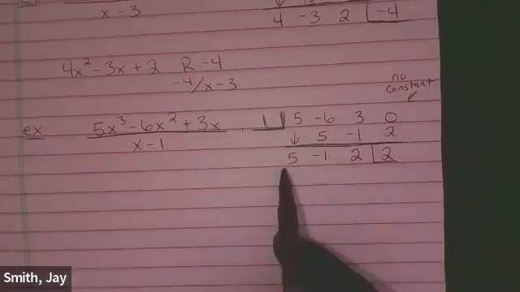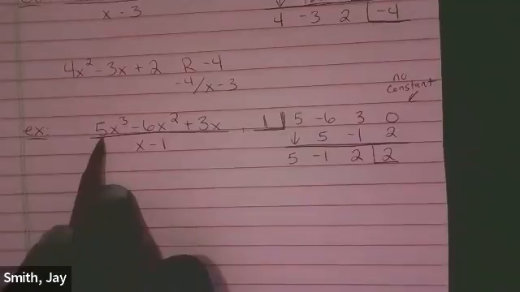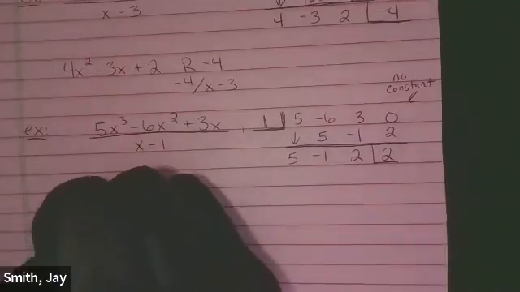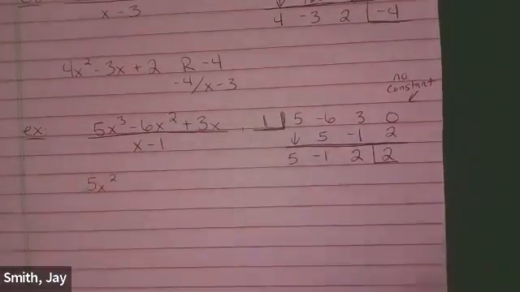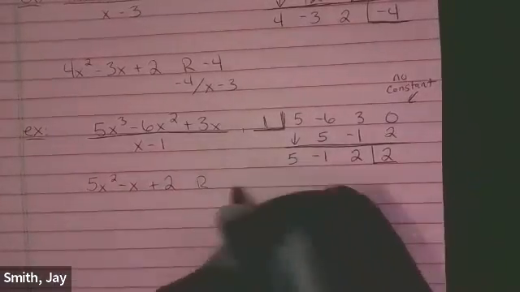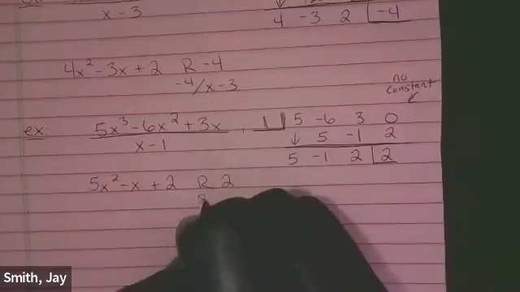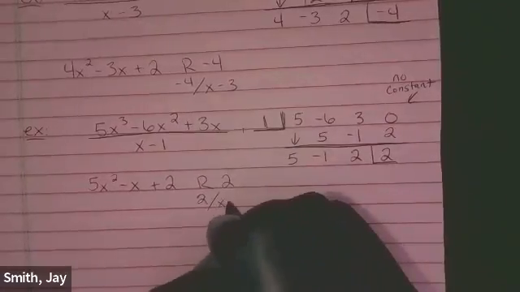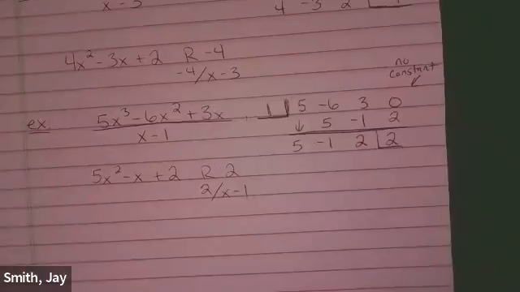All right, keeping in mind our answer starts off 1 degree less. So if our dividend started with x cubed, my answer starts off with x squared. So we have 5x squared minus x plus 2 with a remainder of 2. Or another way we can present that remainder, 2 over x minus 1.